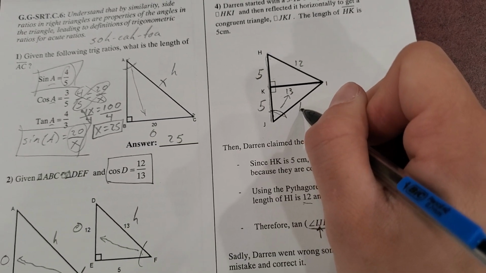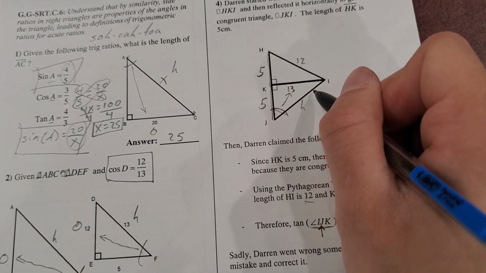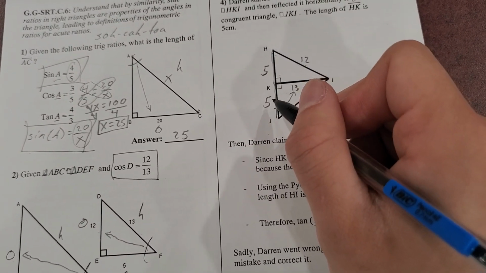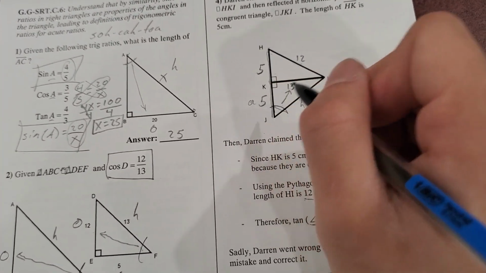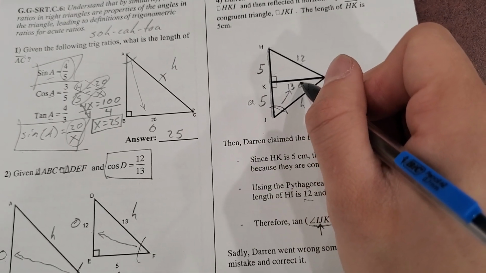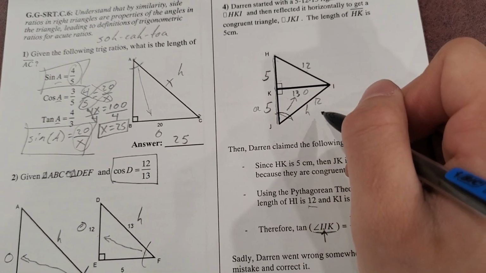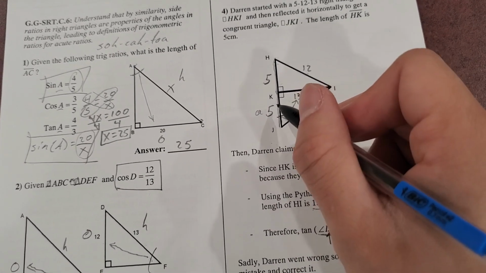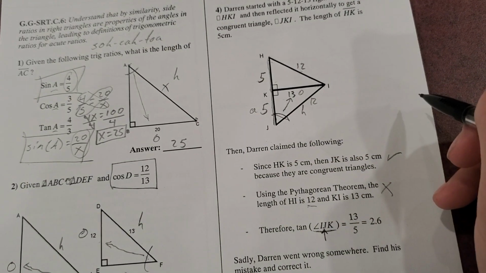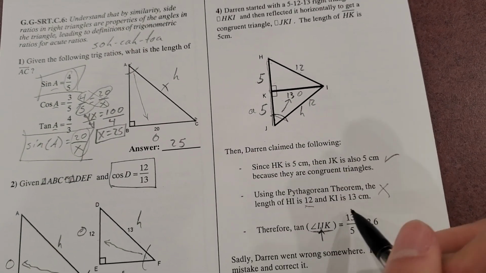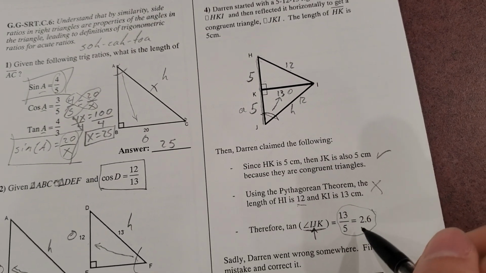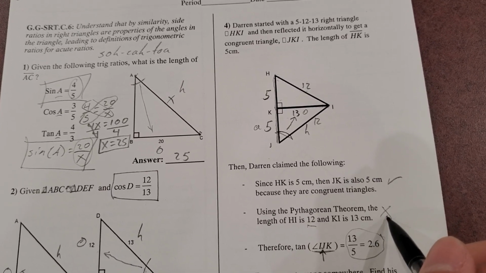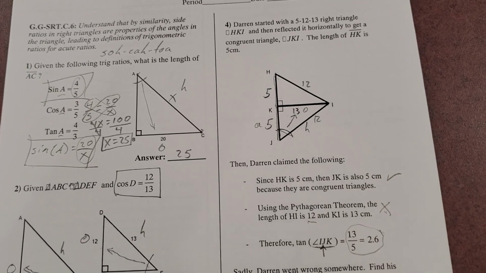This is the hypotenuse, which, because it was reflected, it's also 12. And this is the adjacent. This is the adjacent. And this is the opposite. Alright, so my tangent of this angle should have been, tangent is opposite over adjacent, 13 over 5, which is what he got, 13 over 5. This is true, and it would be true if this one was correct, which is not correct.